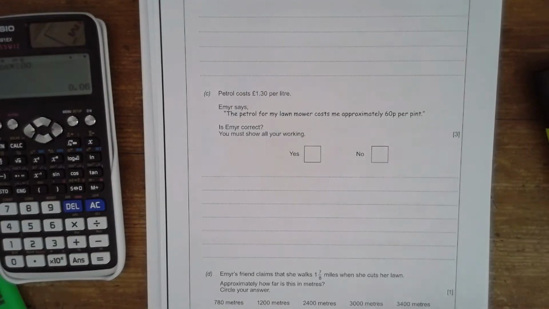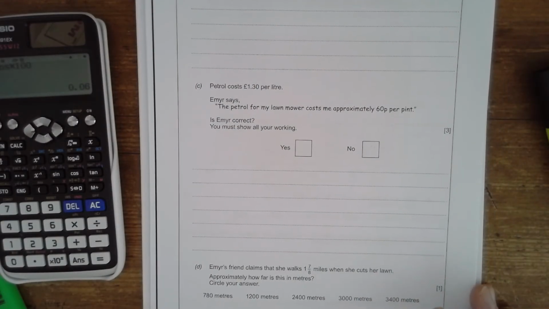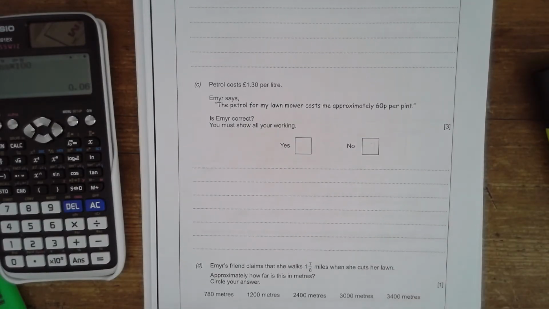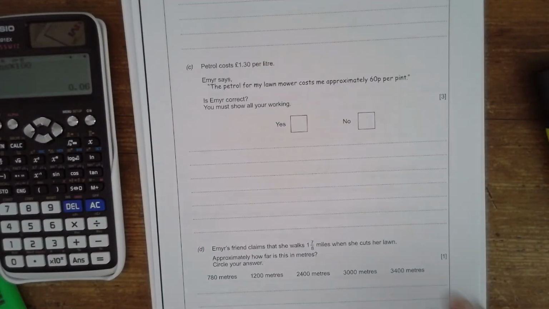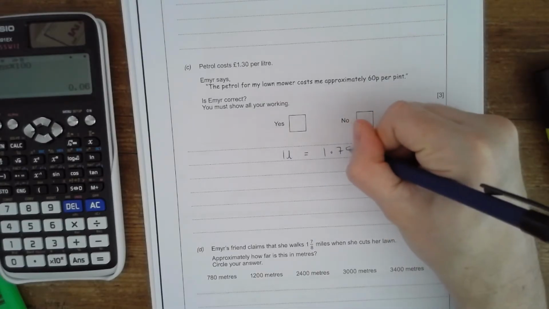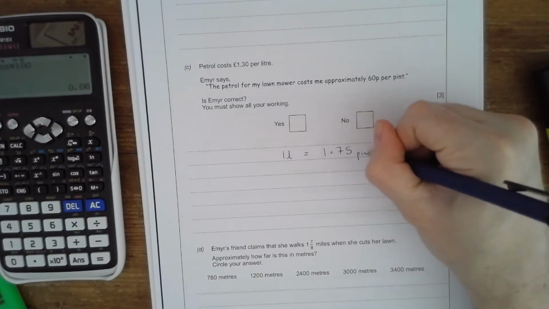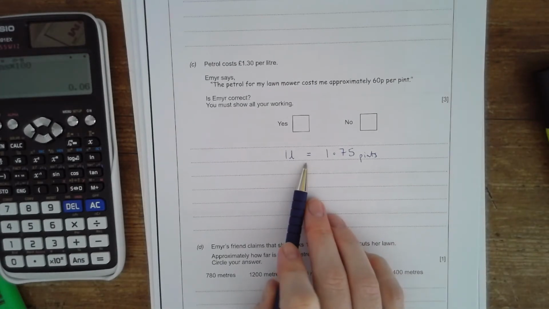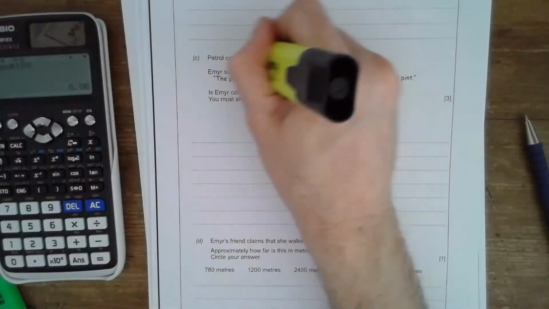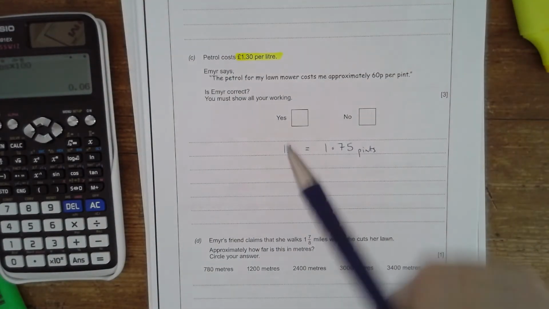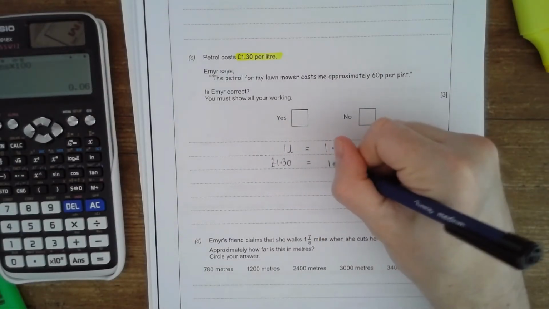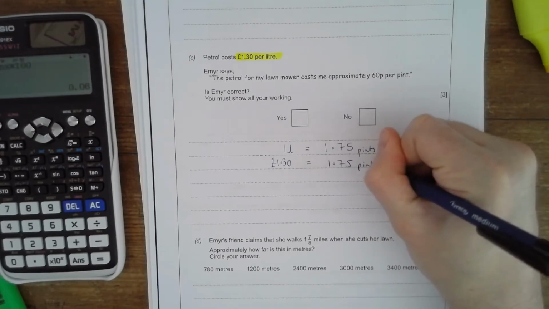For part C, it says petrol costs £1.30 per litre. Emmy says the petrol for my lawnmower cost me approximately 60p per pint. Is Emmy correct? You must show your working. For this, you need to know the following conversion: 1 litre is equal to 1.75 pints approximately, but it's fine to just use a normal equal sign. I'm told a litre is equal to £1.30, so I'm going to put £1.30 in place of the 1 litre, which I get for 1.75 pints.